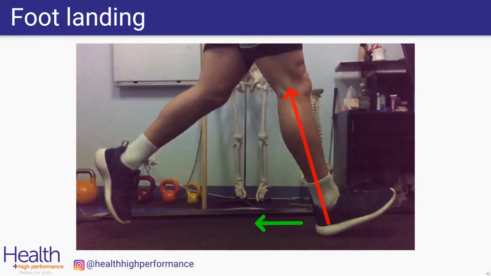The next common fault we see with running technique is overstriding. Overstriding has been shown to increase braking forces, which results in greater stress on your body. So keep your running strides nice and short and resist the temptation to want to stride out in front of you.